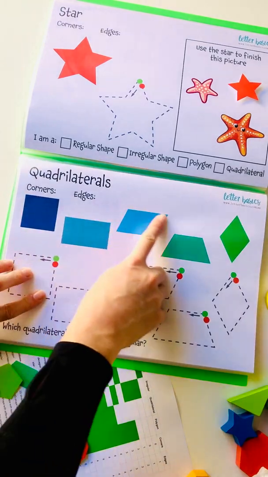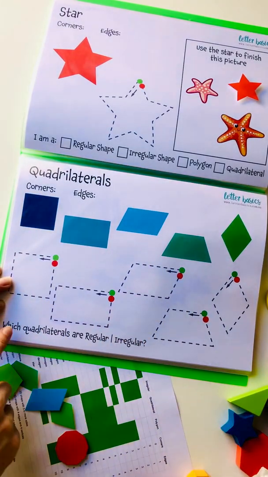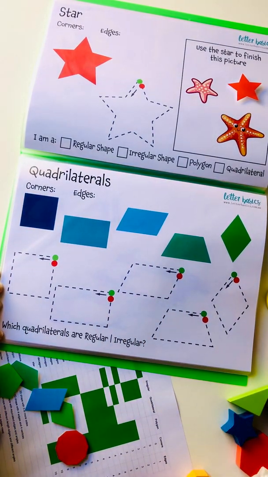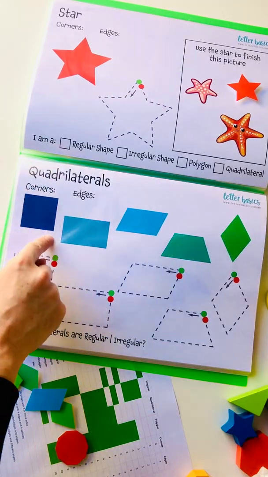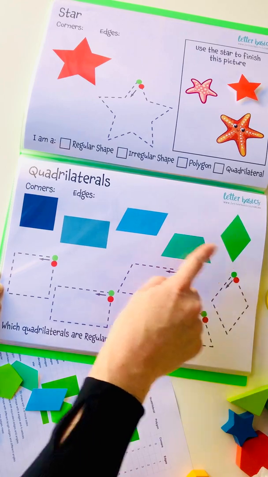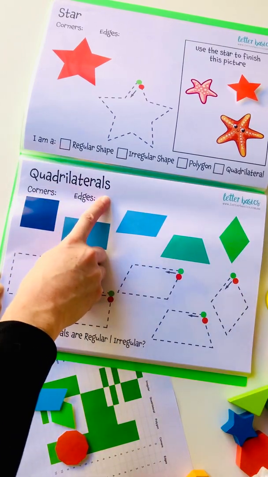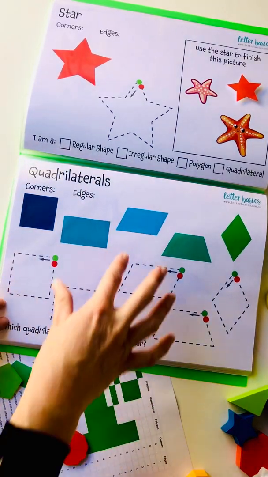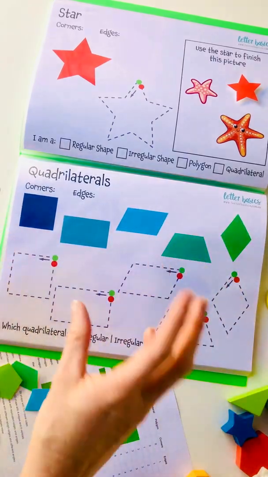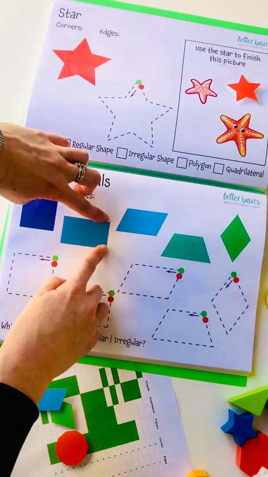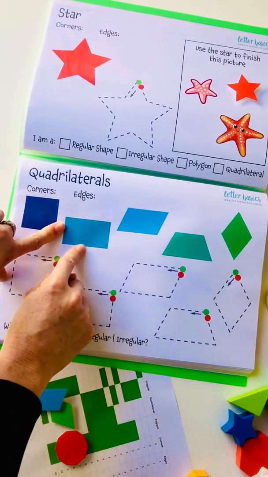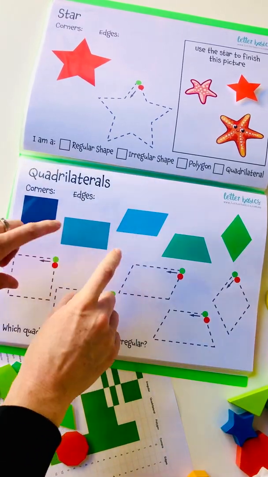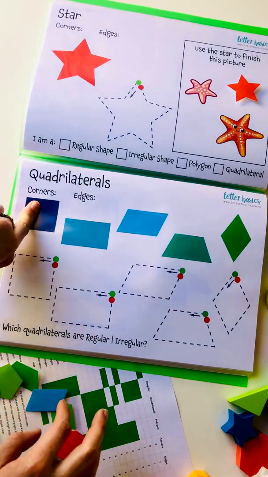And then we've got our quadrilaterals here. Which ones are regular and which ones are irregular? So this is our regular one. And then counting all the corners and seeing the similarities between them. So they're all going to have 4 and 4. And then these 3 are irregular. Use that language as well. They've both got the same length, 2 the same length and then 2 the same height, but all 4 need to be the same for them to be regular.